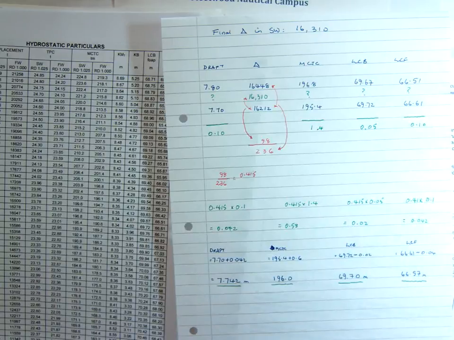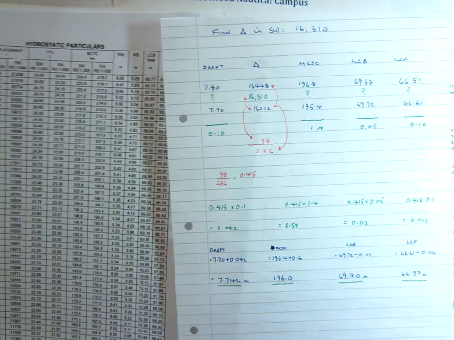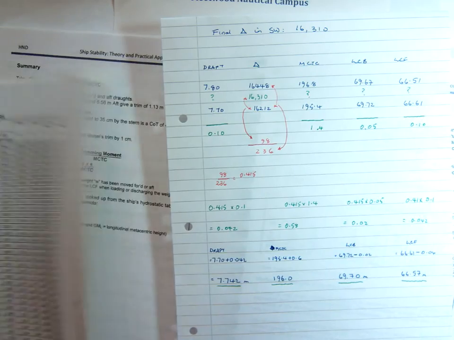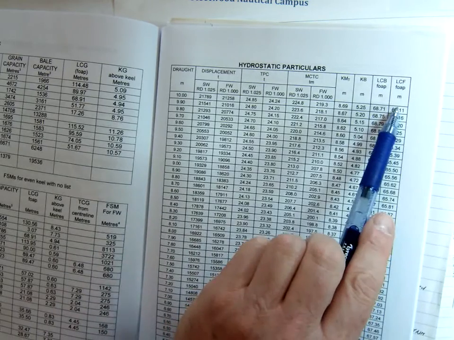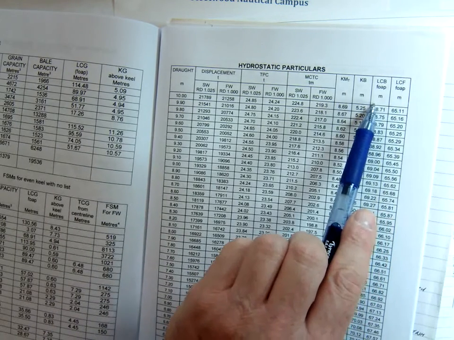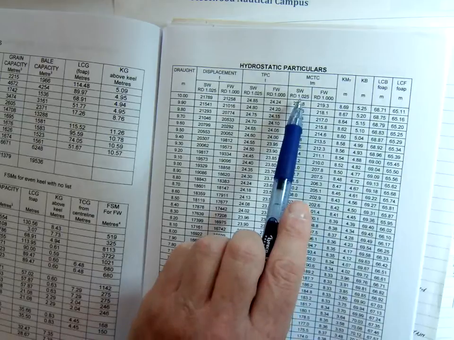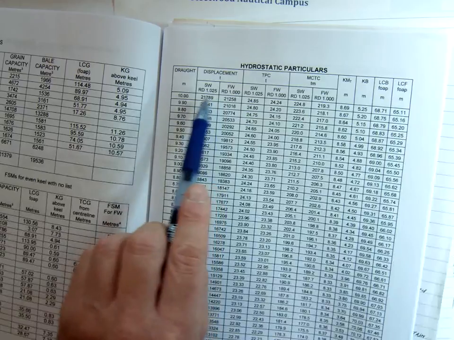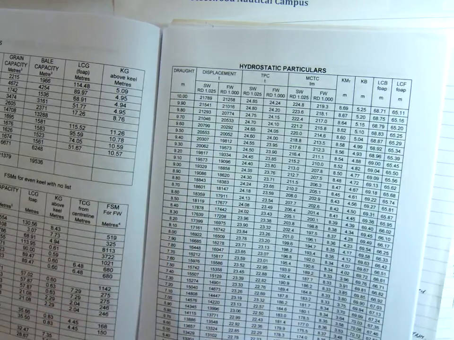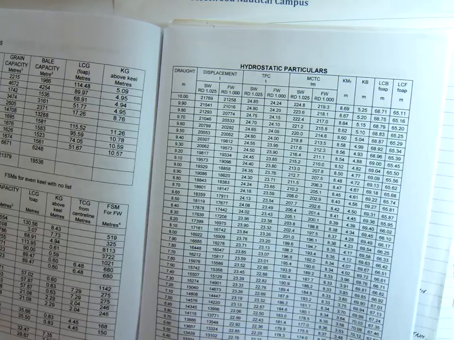I'm just going to go through interpolation relating to longitudinal stability. Often with longitudinal stability we have to pick maybe 4 values from our hydrostatic particulars that we've just got here, and they're generally going to be our longitudinal centre of flotation, our centre of buoyancy, MCTC whether in salt or fresh water, displacement and draft. So these are all the values that are required from the hydrostatics.